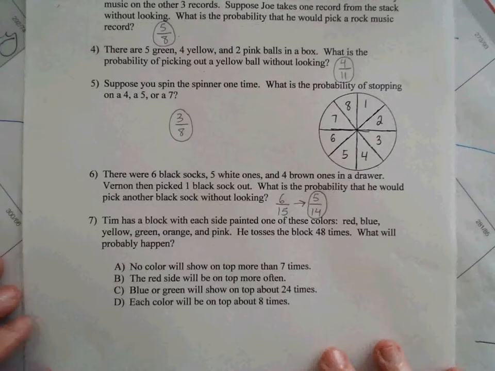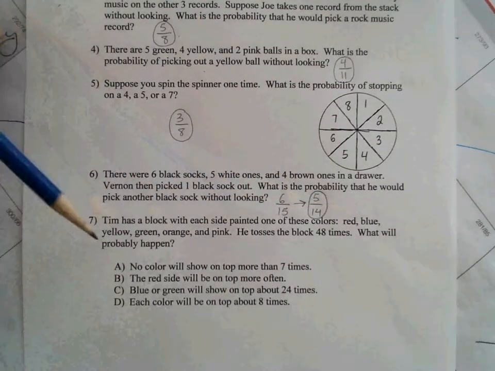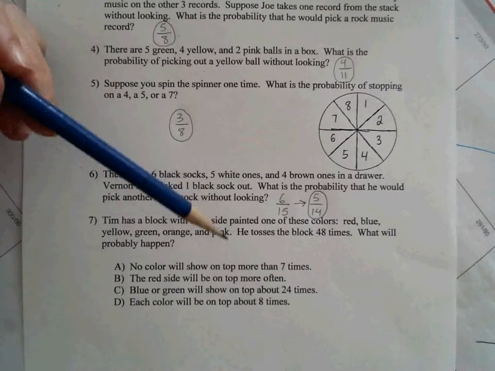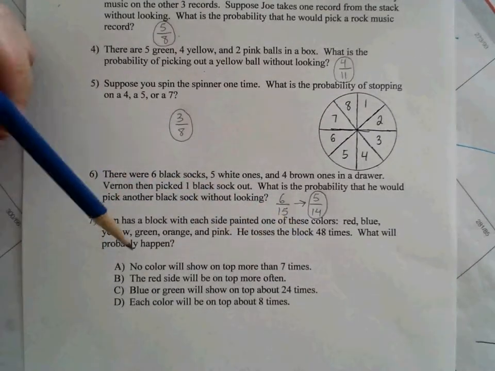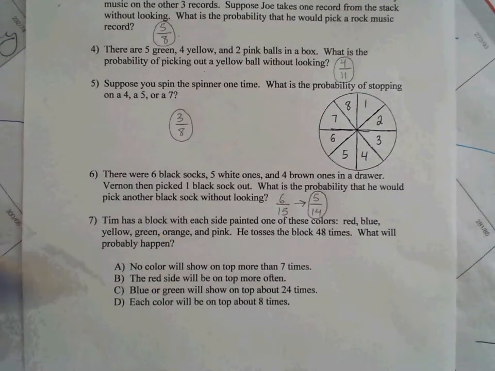And finally down here on number 7, you've got this block and each side is painted one of these colors. You've got a red, a blue, a yellow, a green, orange, and a pink. You toss it 48 times. What's probably going to happen? So you see you've got these different choices here.